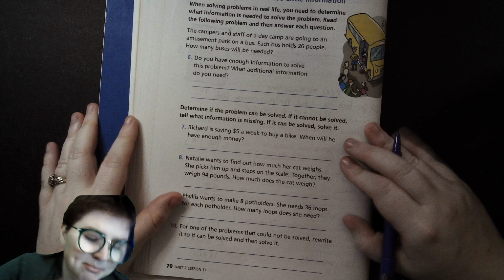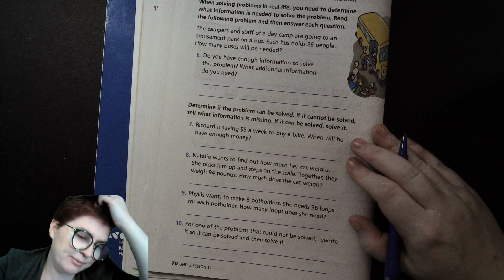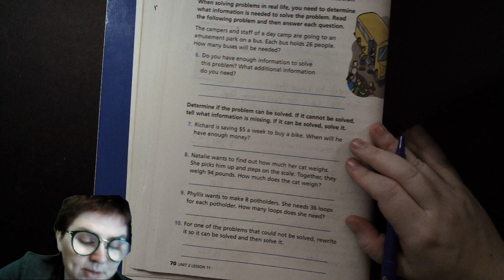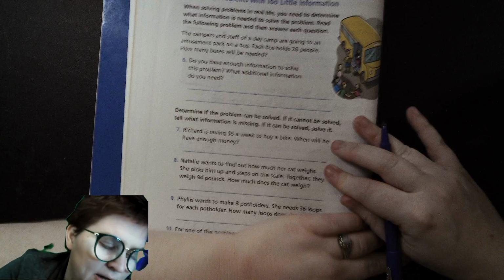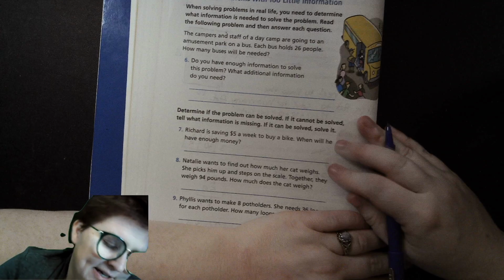All right, turn that page. Let's take a look at the back. So this is some missing information, okay? When solving problems in real life, you need to determine what information is needed to solve the problem. Read the following problem and answer each question.